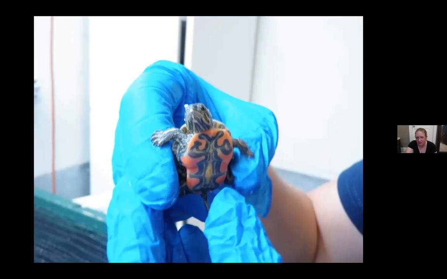They'll look very, very similar. Not exactly the same, but pretty similar, that we can tell them all apart. So this little turtle here has a really pretty belly pattern of red, black, and yellow. And he has this little yellow spot right in the center. Can anyone tell me what they think that is?